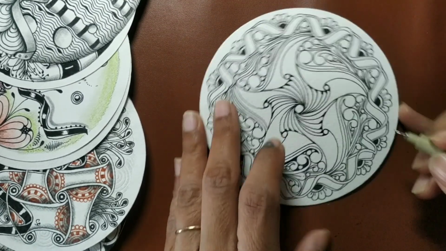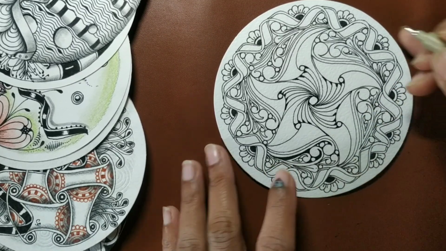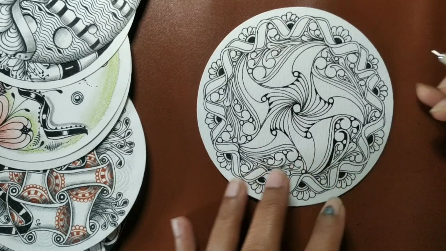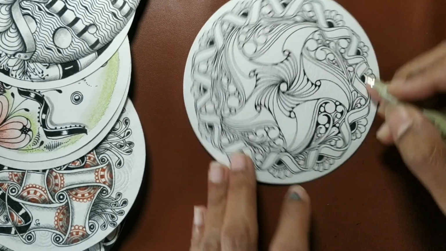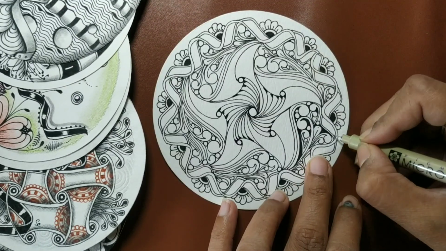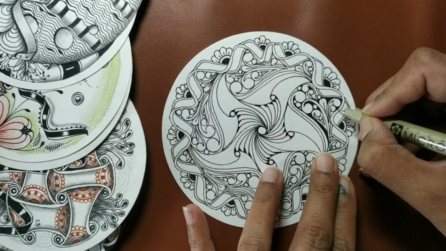Slowly go to the spaces left in between. And wherever you want to add that ink, do that exercise. Need not be done everywhere.